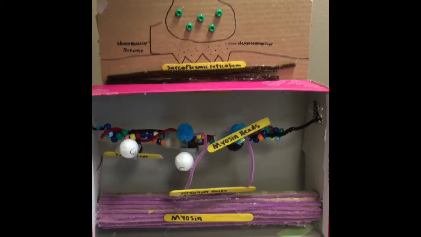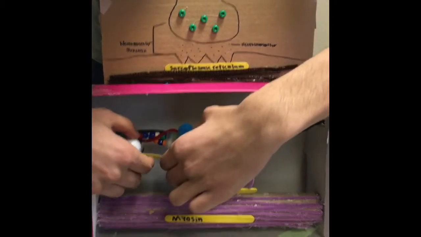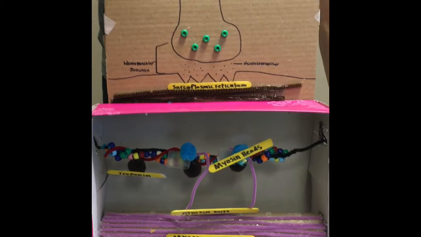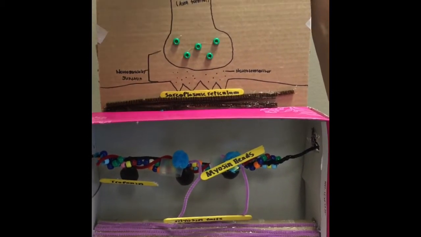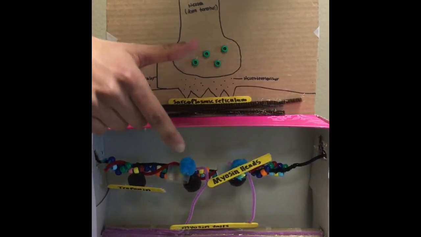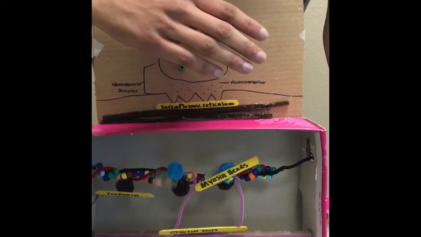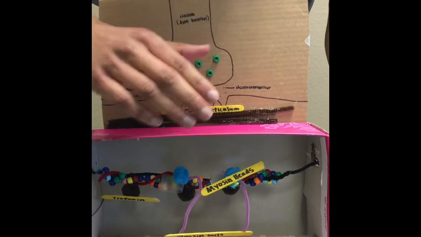When it is time to lengthen the muscle, the calcium comes off of the troponin and returns back to the sarcoplasmic reticulum. This causes the tropomyosin to shift back and cover up the active site again of the actin, and then the actin goes all the way back to how it was in the beginning, and the muscle becomes relaxed.